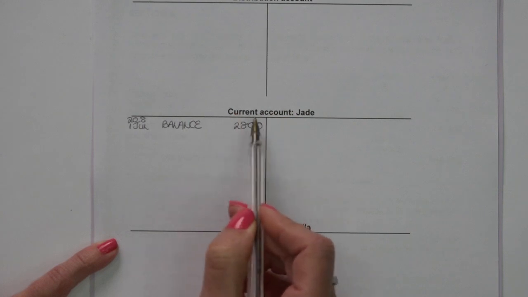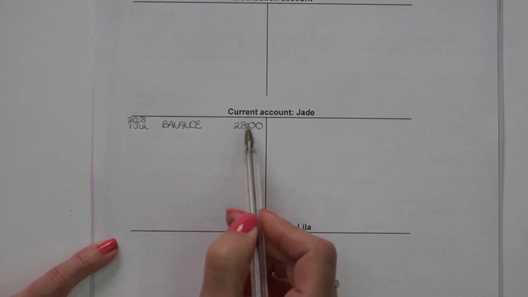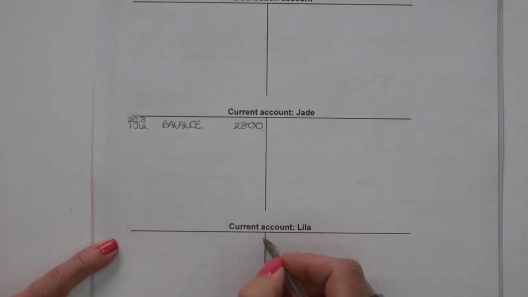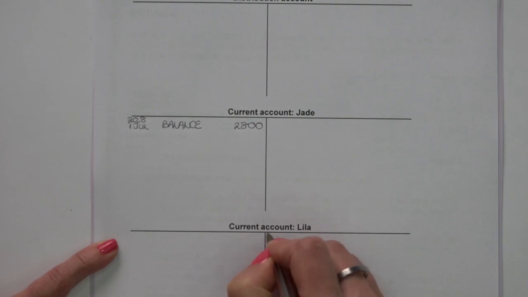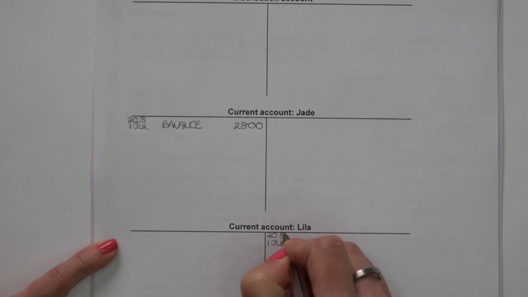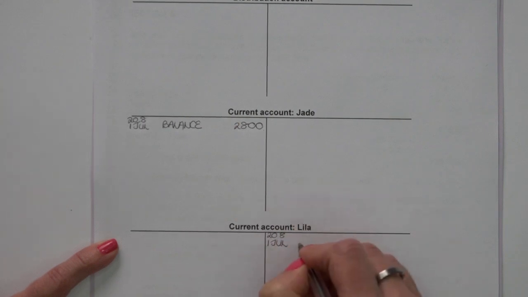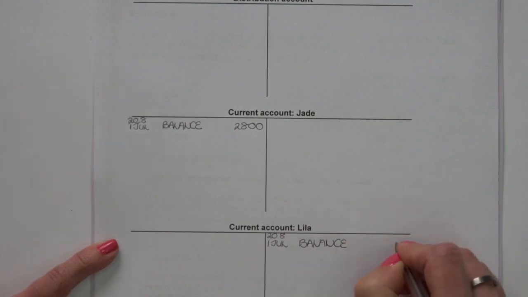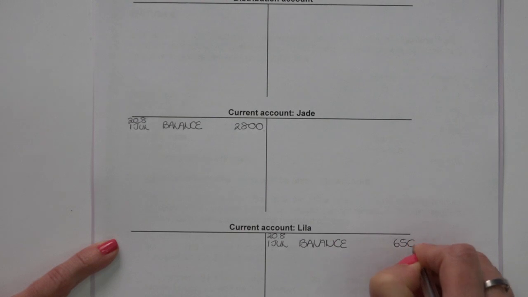That means that the current account of Jade would have been classified as an asset at this point. The current account of Lila, we had an opening balance on the 1st of July on the credit side, meaning that the partnership owed this partner an amount at the end of the previous financial year of 6,500 Rand.